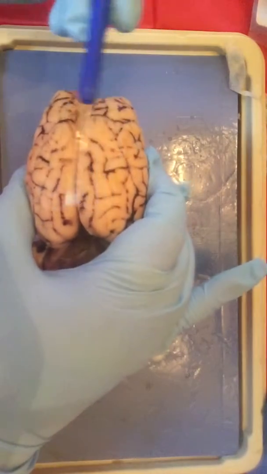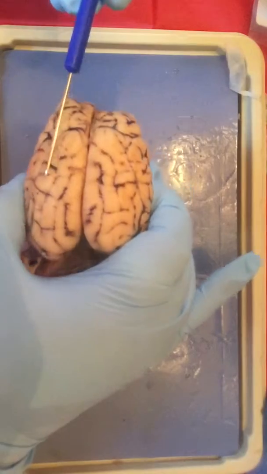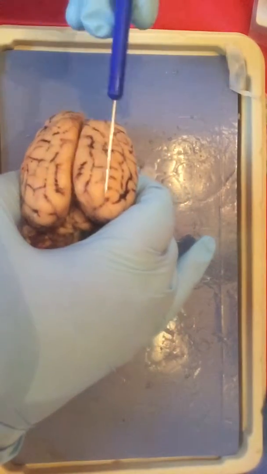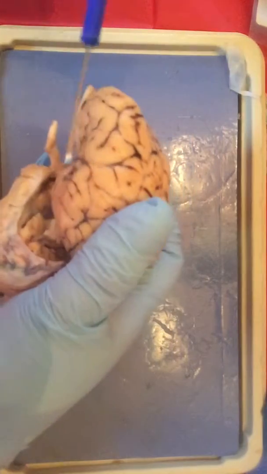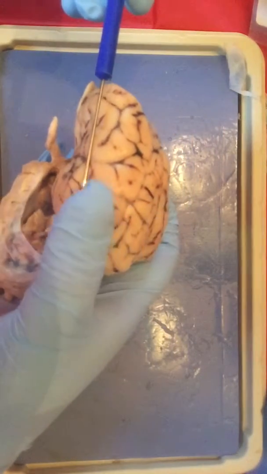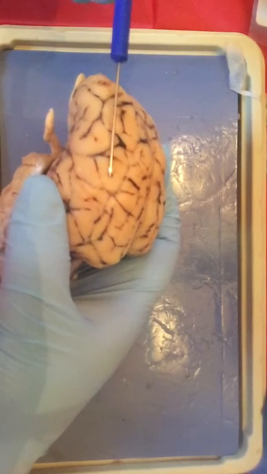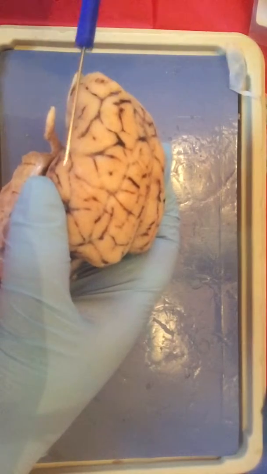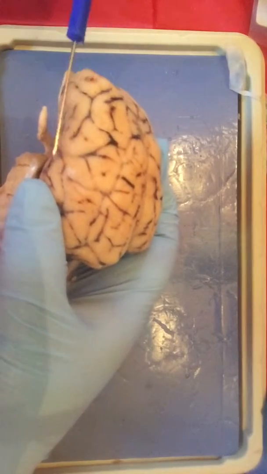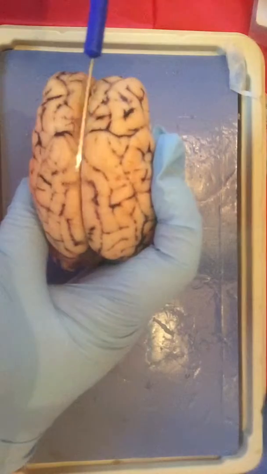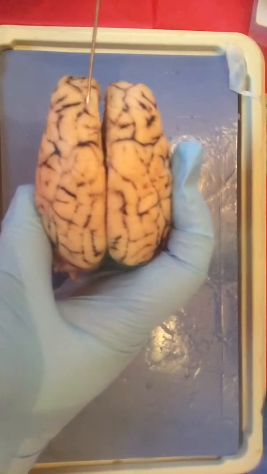You have your parietal lobe, which is right here, and your occipital lobe, which is going to be right here. On the side, right here, you have the temporal lobes. Connecting the temporal lobe to the parietal lobe is going to be the lateral fissure, which is going to be right here. Connecting the right and left hemispheres is going to be your longitudinal fissure.